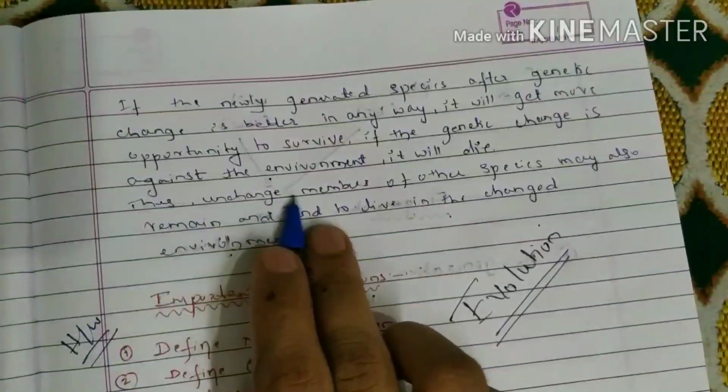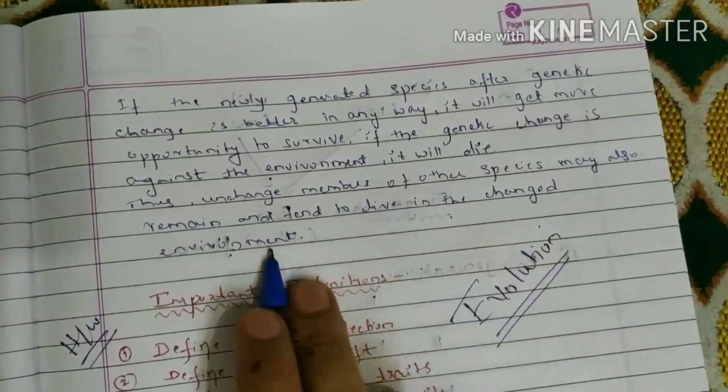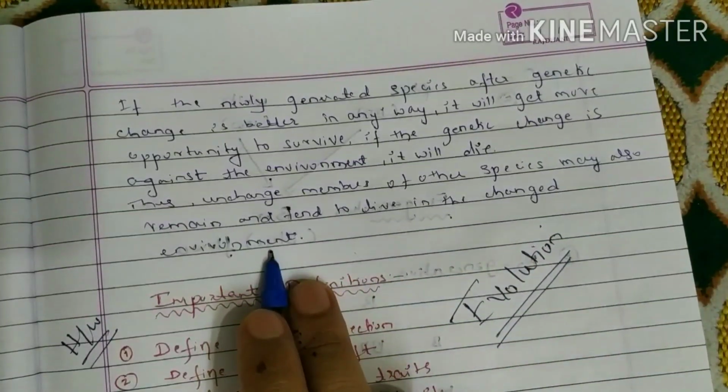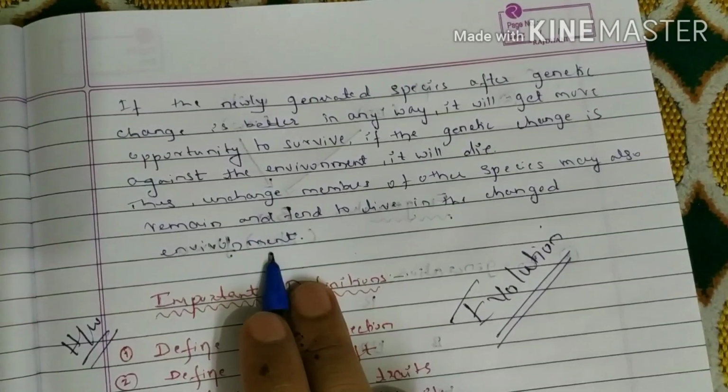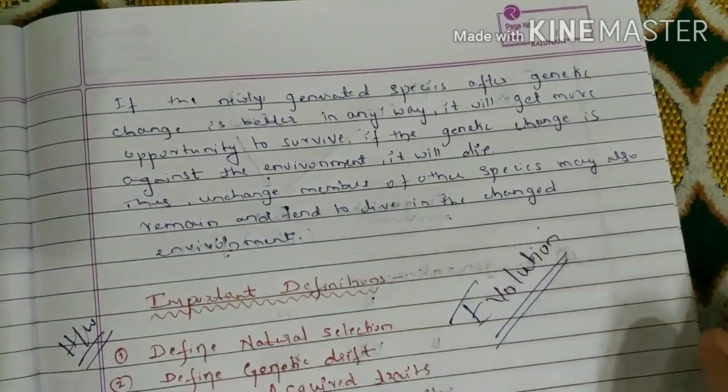Thus the unchanged members of the species may also remain and continue to live in the changed environment. So when speciation and evolution take place, the old are present and the new are present, and both survive together. But one important point: the new one has a better opportunity to survive than the old one. You have to remember this point to answer this question.